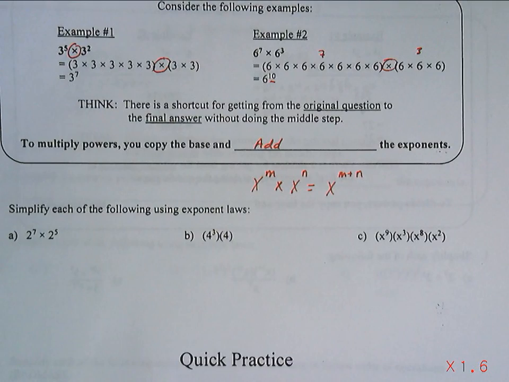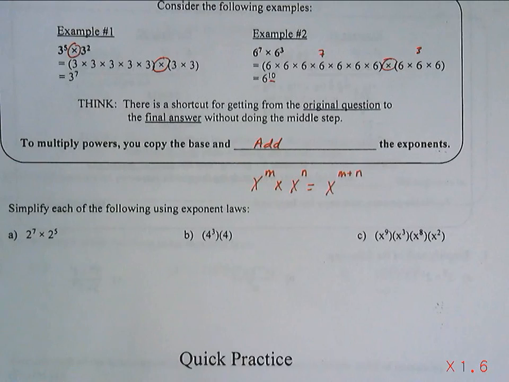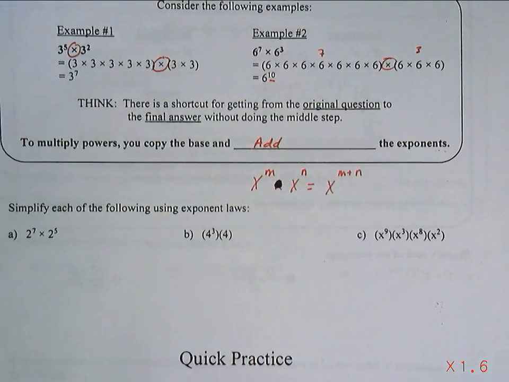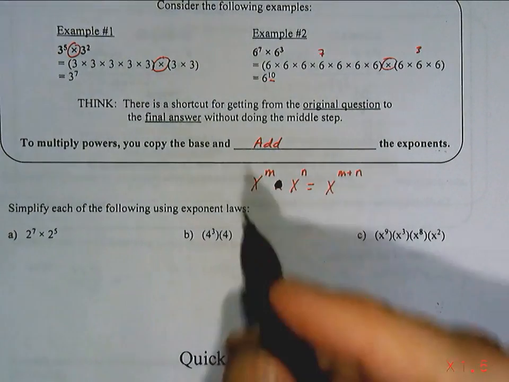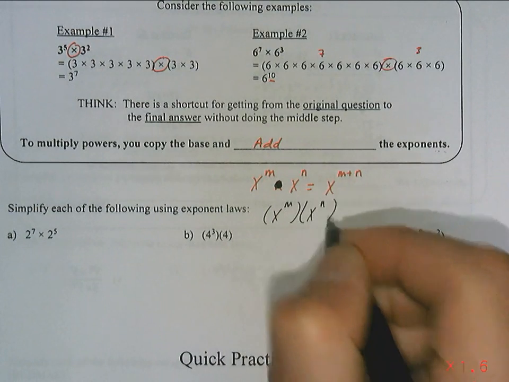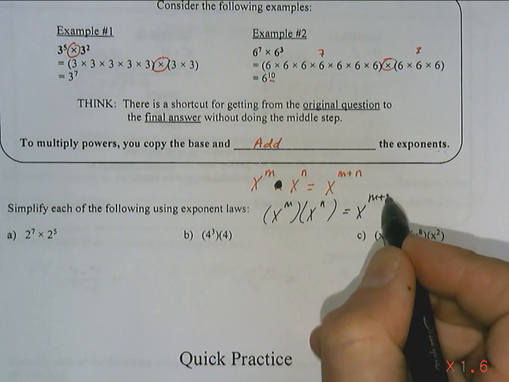Now, that times sign and these x's get confusing. So we have a notation that we use, and that is a dot. We often use a dot to represent multiplication, and it gets rid of that confusion. So if you see that, that's what it means. Another way to get rid of the confusion is to write it in brackets. So now we know that these two are being multiplied. We're going to add the two exponents.